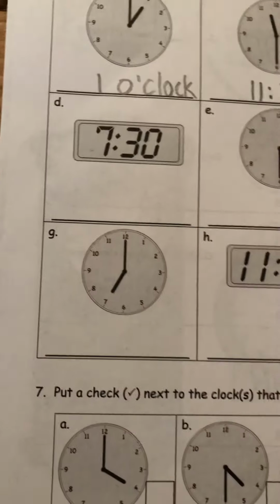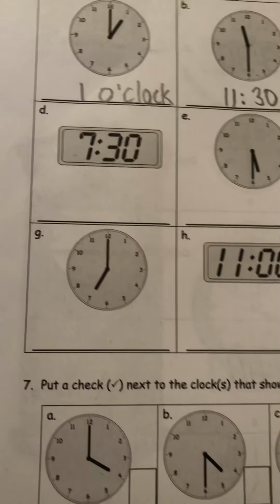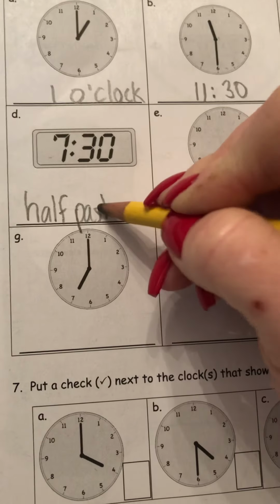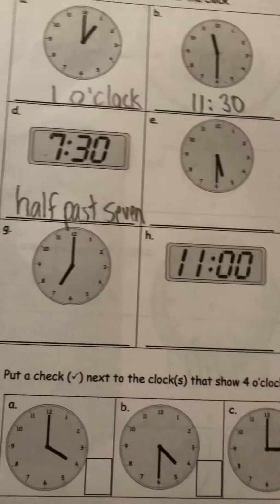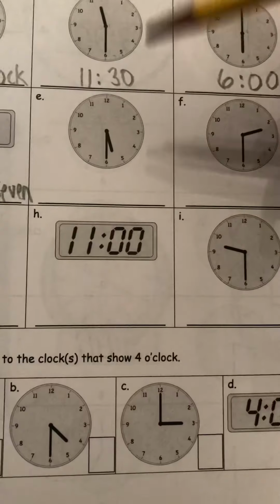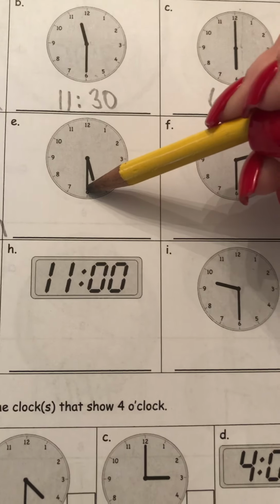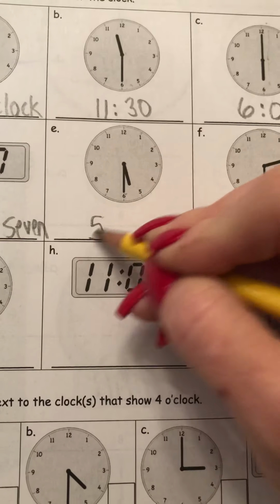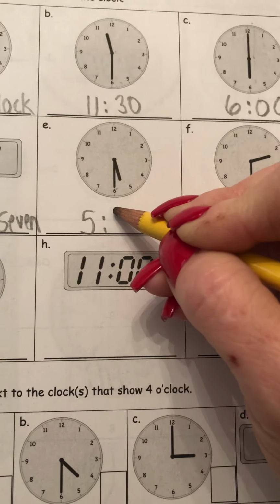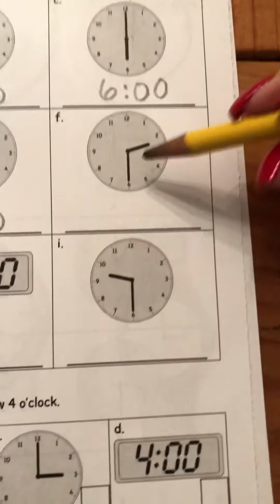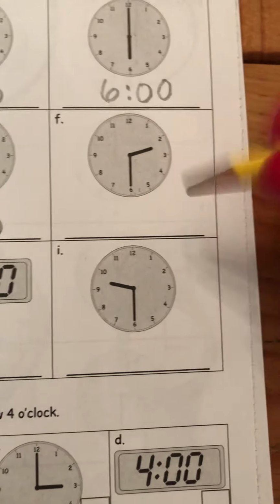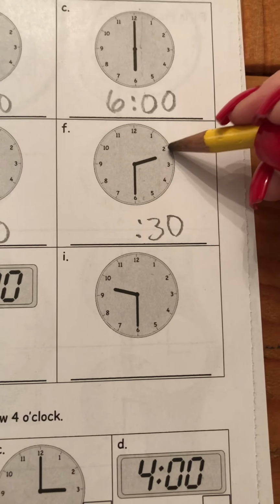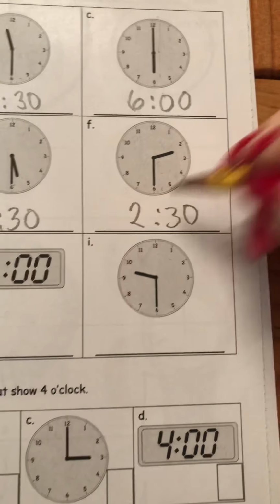This one says 7:30. So we're going to write half past 7. It barely fits there. The next one has the long hand or the minute hand pointing at the 6, and the short hand is just past the 5. If we write that digitally, it'll be 5, and what comes next? 30. Excellent job. The long hand or minute hand is still pointing at the 6, so we know the end of our answer is going to have 30. Let's look at our hour hand. It's just past the 2 and not yet to the 3, so it is 2:30.